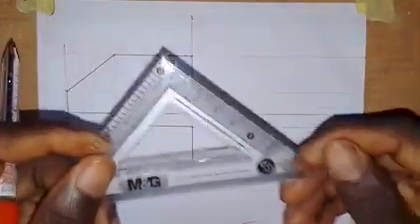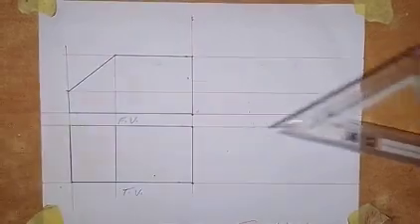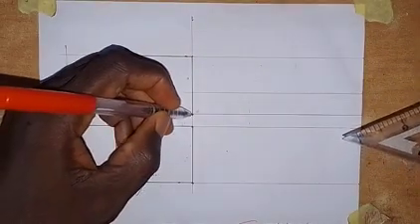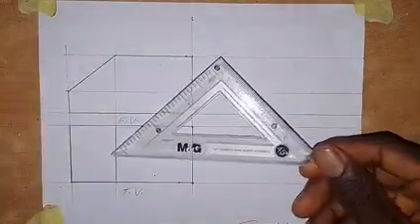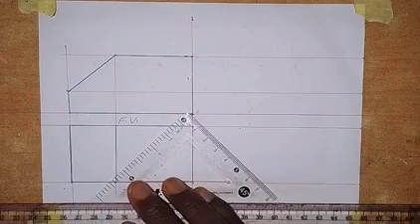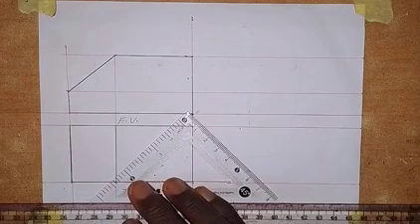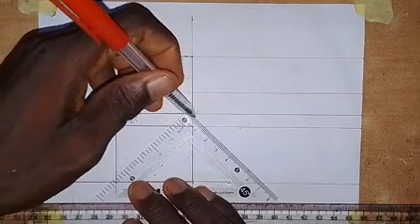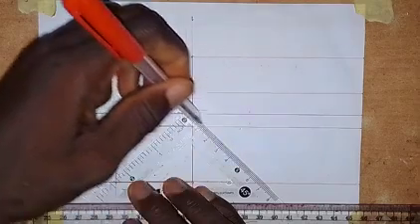So we need to make use of this set square, the 45 degree set square. So you place it at this point on the front elevation. Okay, so let me set that, you see. So you set like this. Okay, so then draw this line. So draw this line in this direction like this.